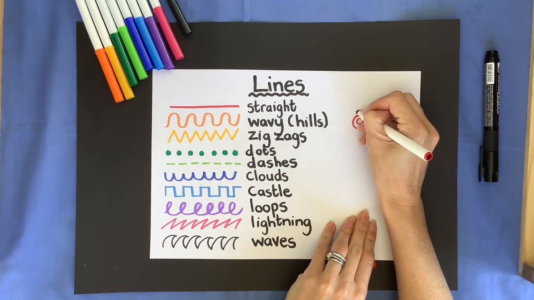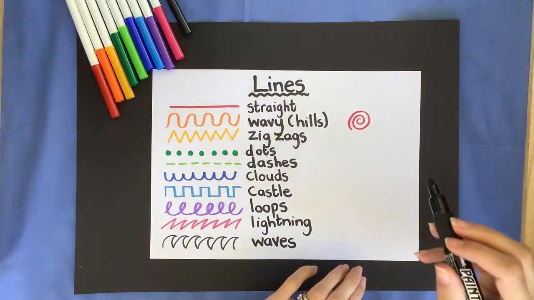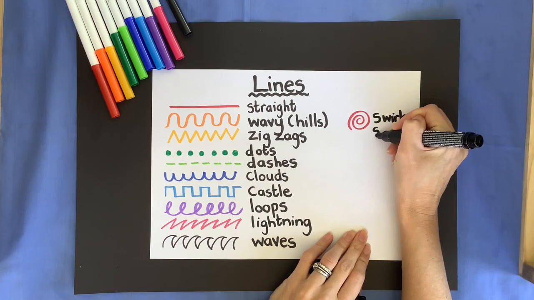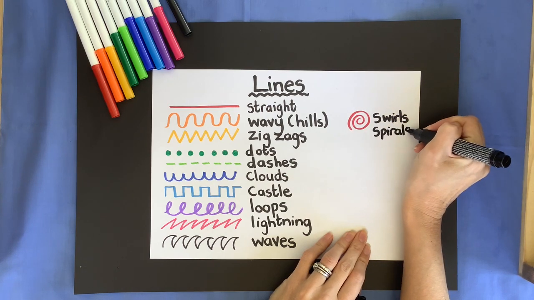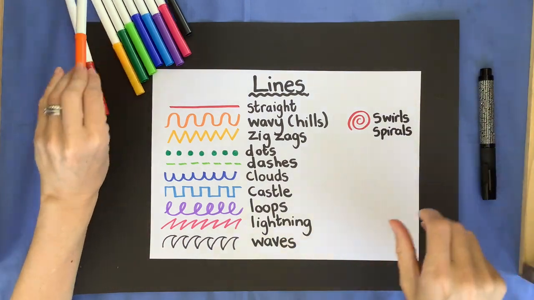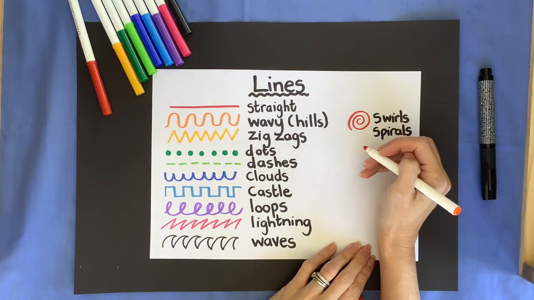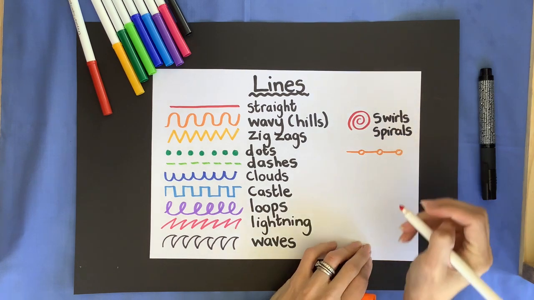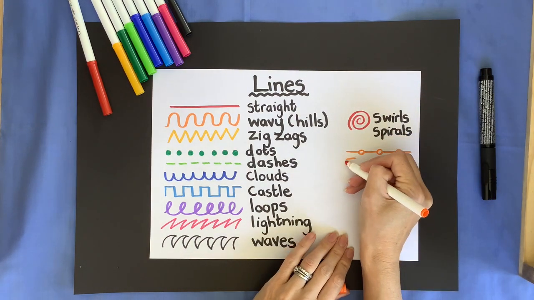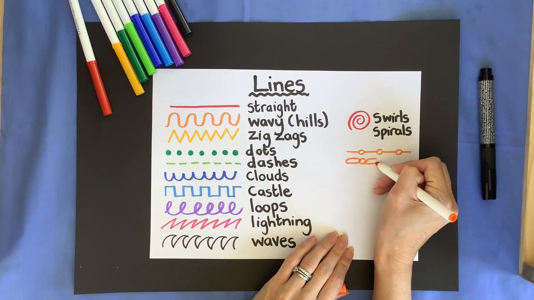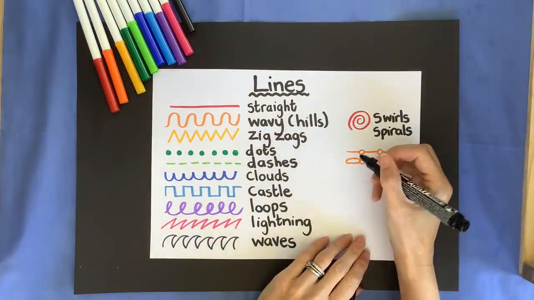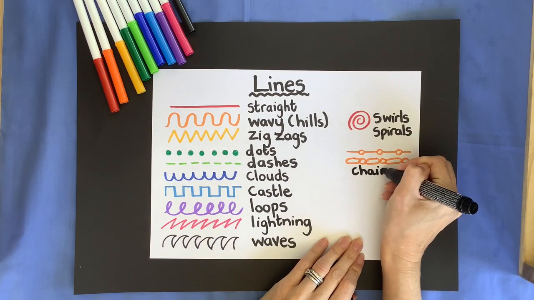Lines can be used to make patterns, like this one, a spiral, like a snail shell, swirling round and round and round. You could mix lines up together to make a pattern, dash, dot, dash, dot, dash. Or you could do shapes to make up a pattern. This almost looks like a chain, all linked together.